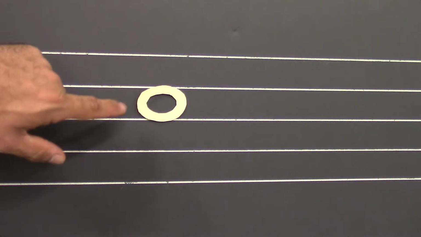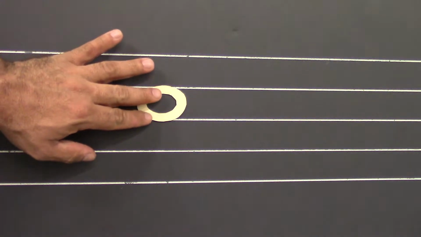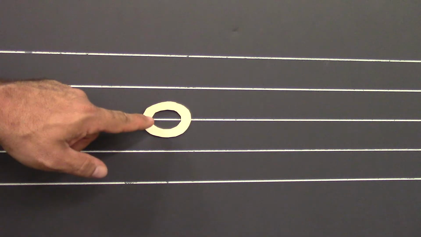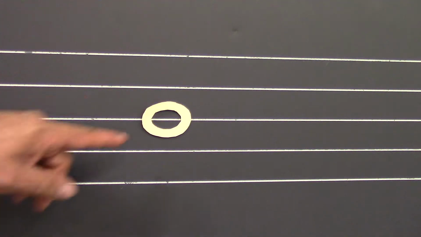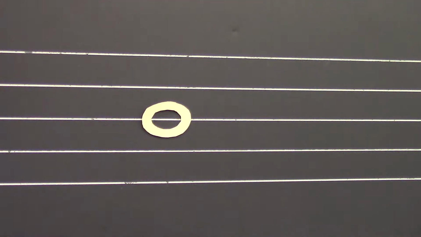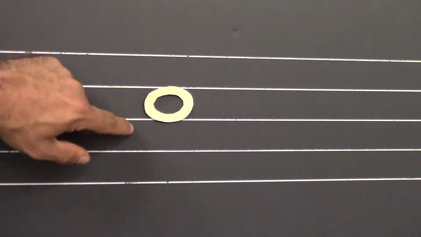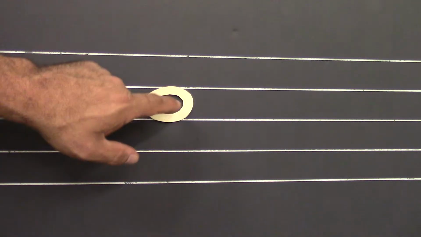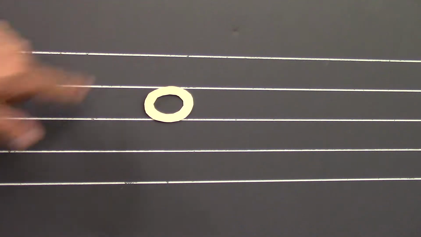So this note is on a space because it's between the 2 lines. So this one, when the line goes through the head of the note, it is on a line. So the line actually has to go through the head of the note to be on a line. And if it's between the 2 lines, it's not on the line, it's on a space, because this is a space right here between the 2 lines.